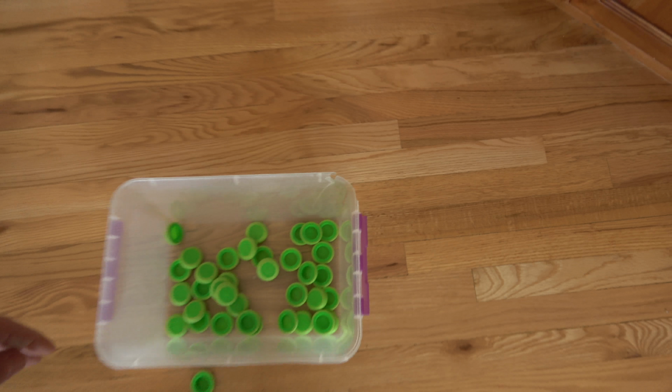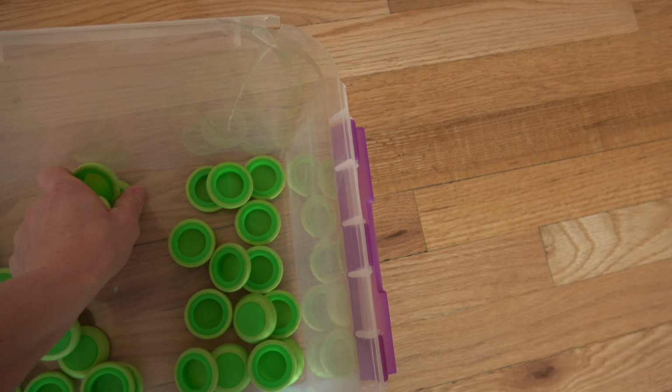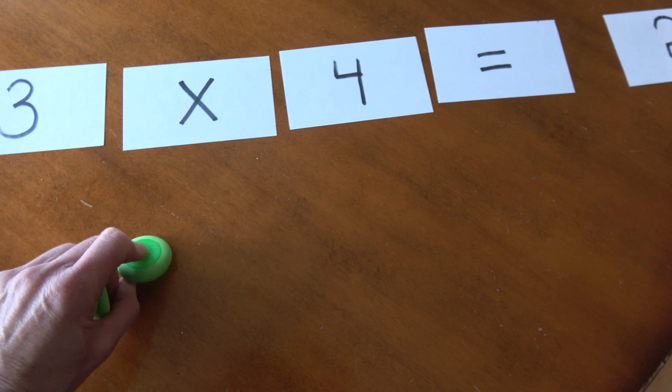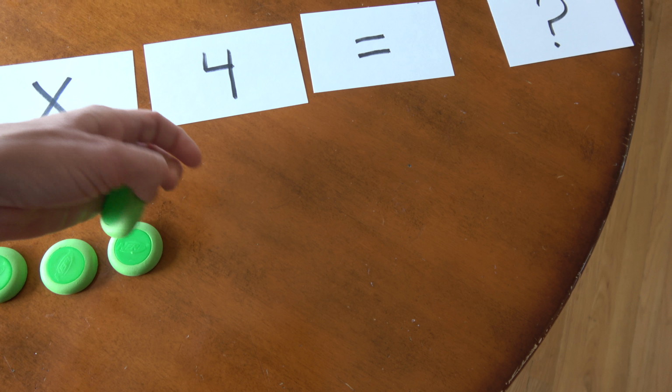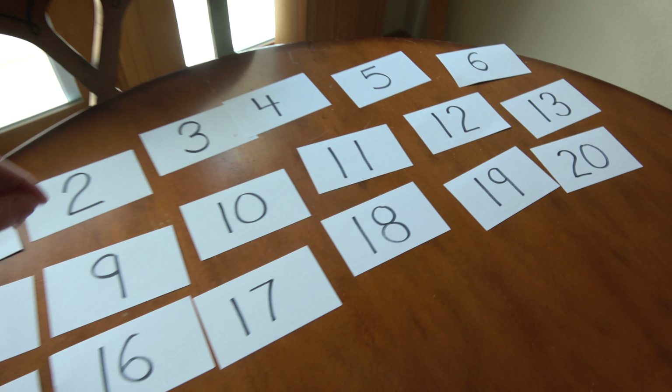Let's go. I'm going to pick up 4. 1, 2, 3, and 4. And I'm going to lay them down. 1, 2, 3, and 4. And I'm going to find the number to help me remember how many there are.